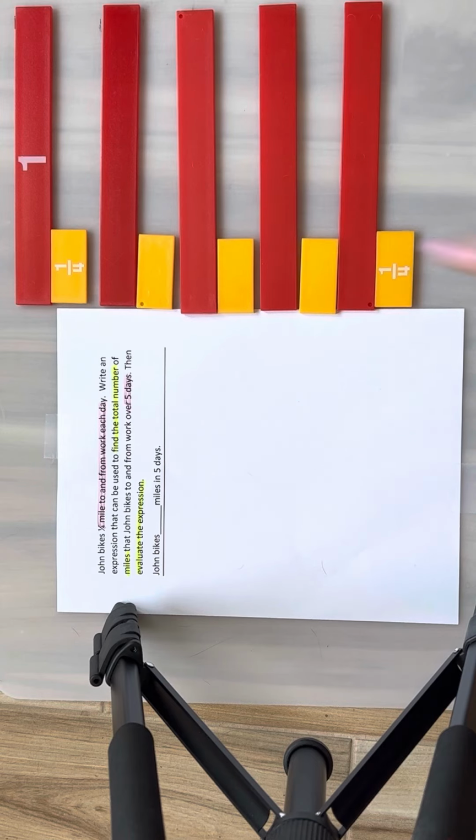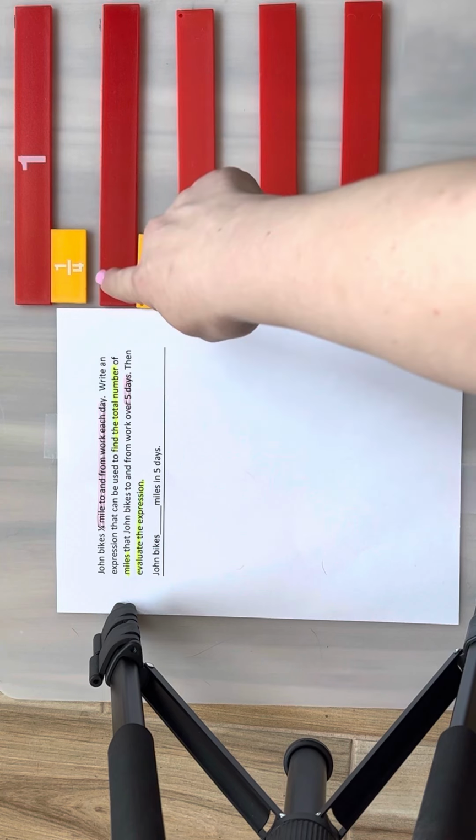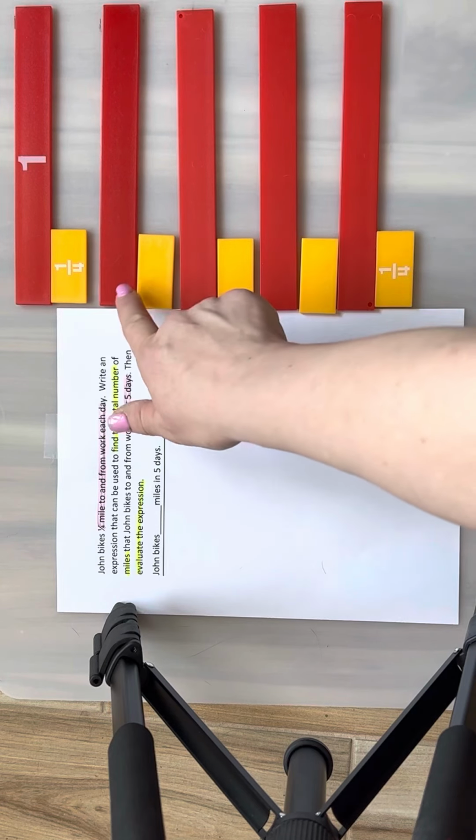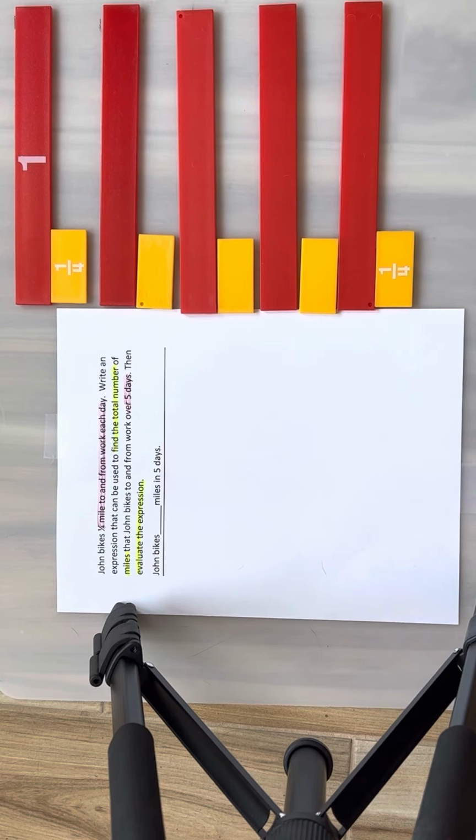So for every 1 day, John bikes 1/4 of a mile. And he does this over 5 days. So count with me. 1, 2, 3, 4, 5.